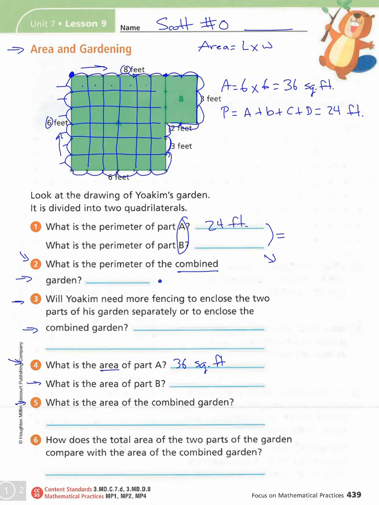Okay, so number 5, what is the area of the combined garden? This one now you can just add these two together and get a total. This one you can. It's different than perimeter. So what is the combined area of both? So go ahead and put your answer there. And again, show your work over here. And then when you're ready, let's go on to number 6.